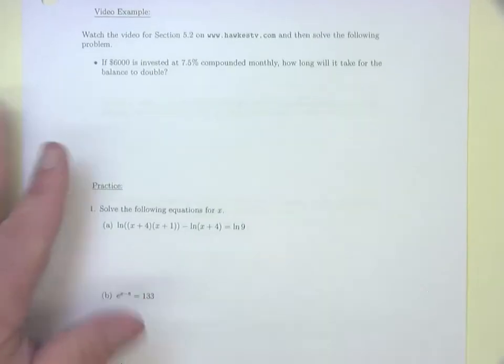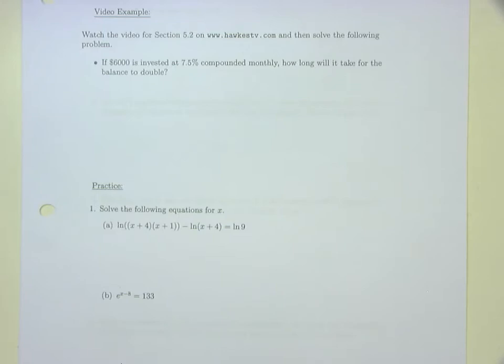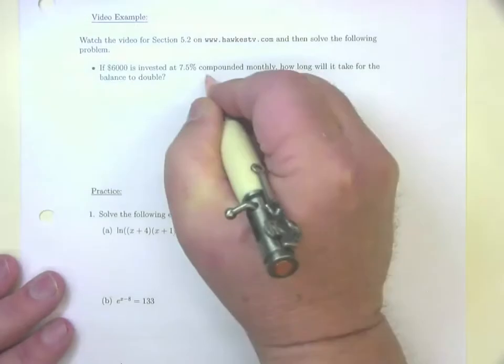So, again, in the same light, let's take a look at this example here. It says this: If $6,000 is invested at 7.5% compounded monthly, how much will it take for the balance to double? This is a classic problem from your hawkstv.com, so make sure you go back and watch a similar problem on your Hawks TV.